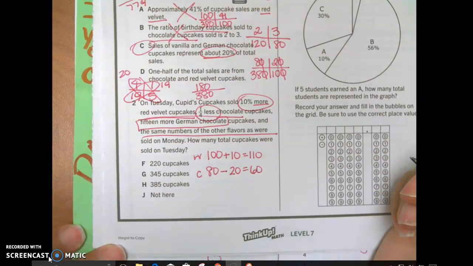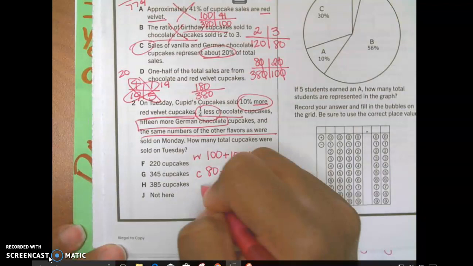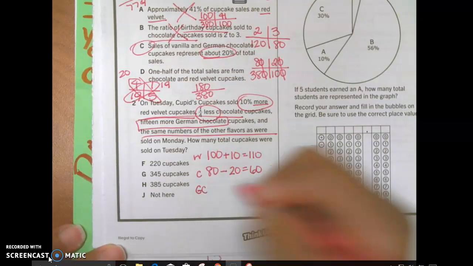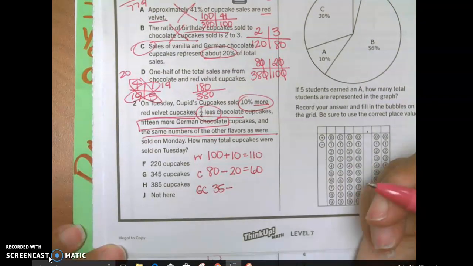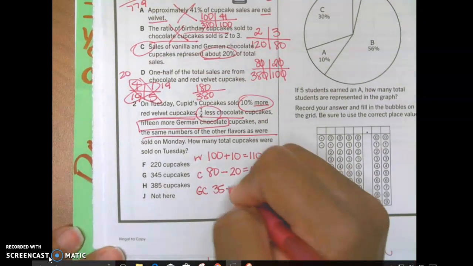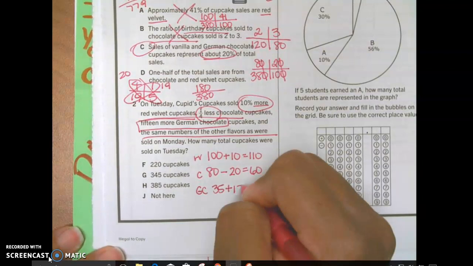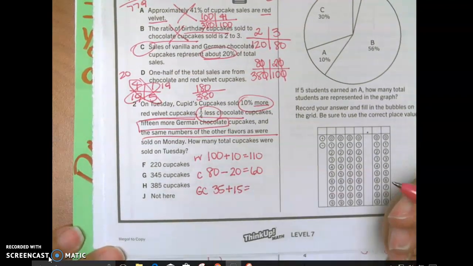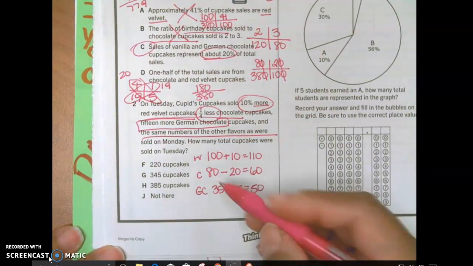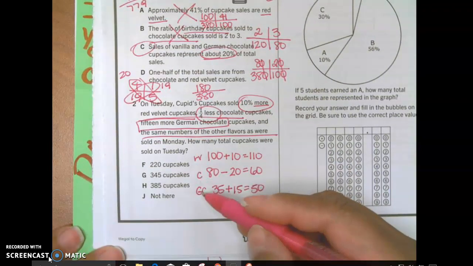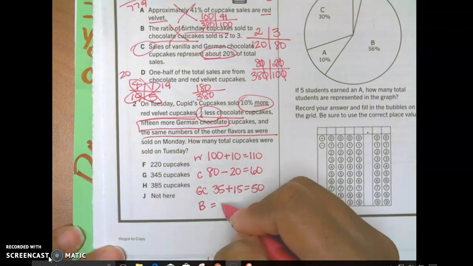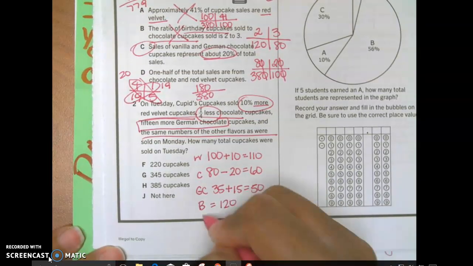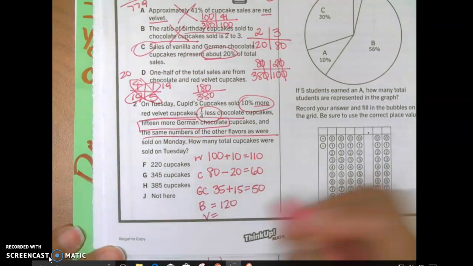And then 15 more German chocolate. So German chocolate is 35. Minus or plus? Plus. Plus how much? 50. Plus 15 is what? 50. So there's red velvet, chocolate, German chocolate. Birthday was the same, which is how much? Birthday is 120.